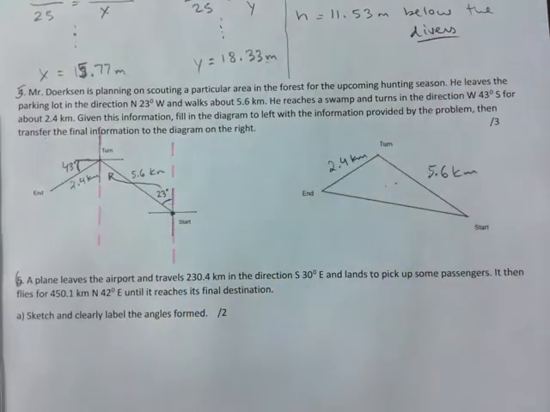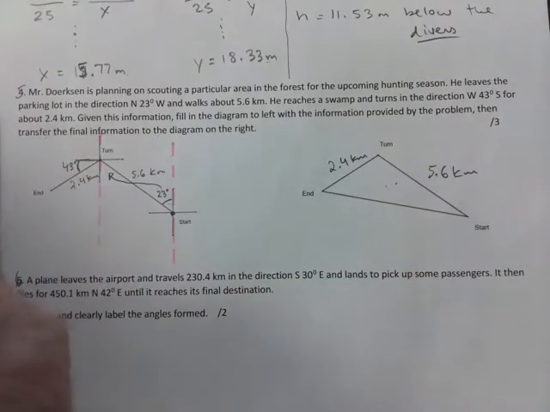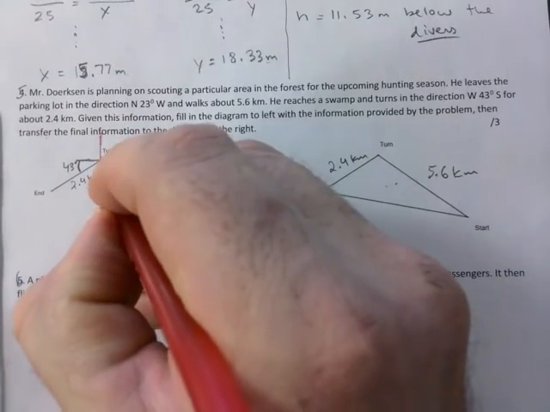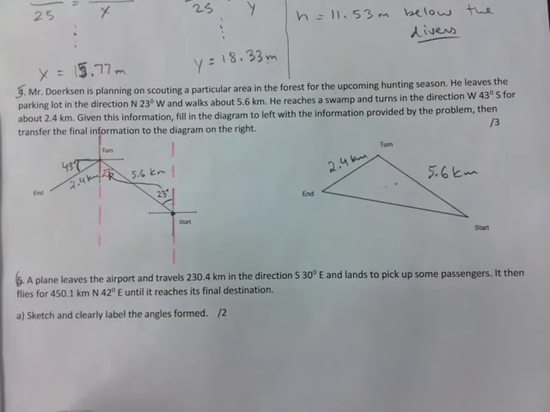The north-south line, no matter where you go, they're parallel. So we get to transfer the 23 in there. I'm going to use a red pen here to show that I'm transferring the 23 in there.